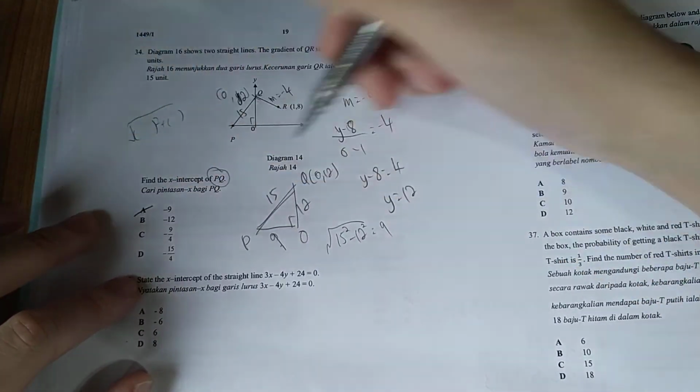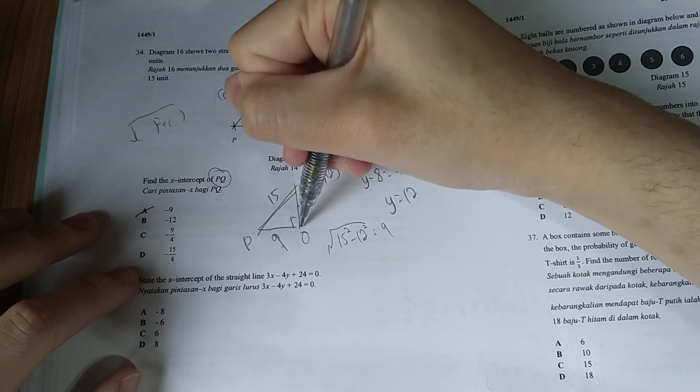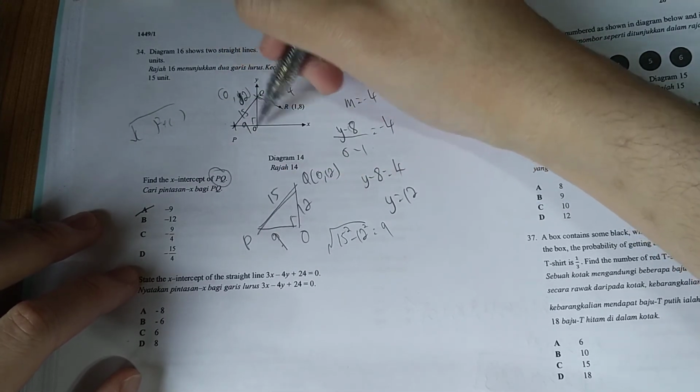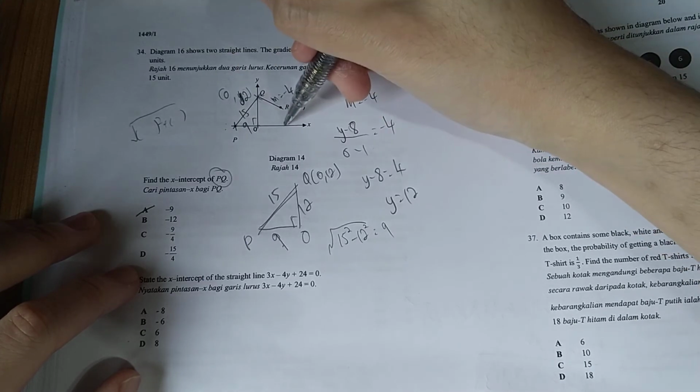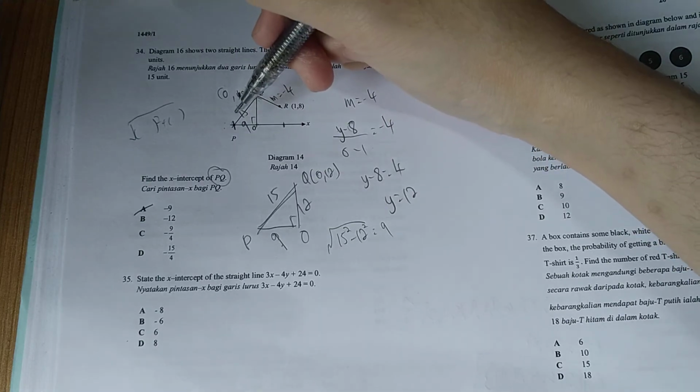But you have to make A negative because P should be negative. It means that here is 9 units to the left. 9 units to the left. That's why it's -9. If it's here, then it's positive. But your P is like here. So yeah, that's why it's negative.